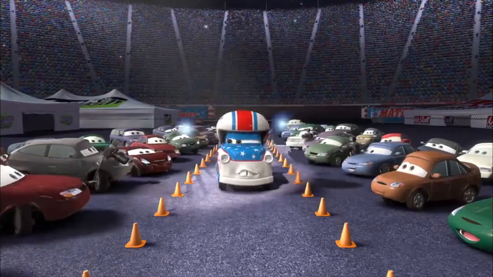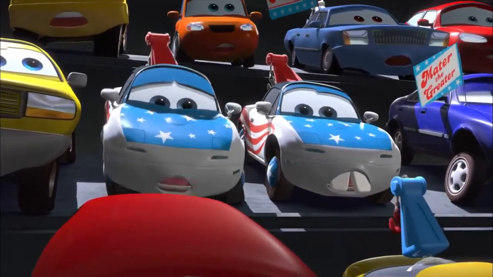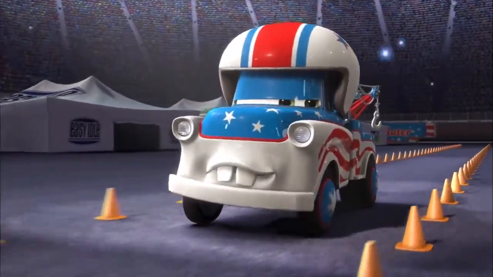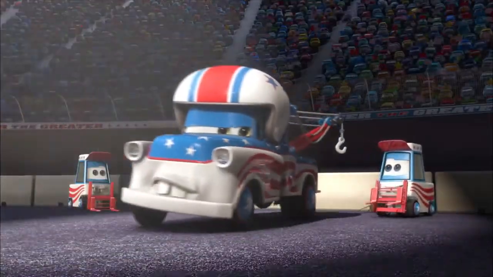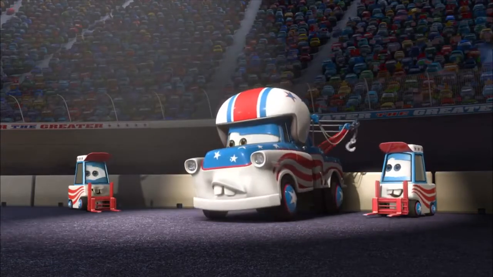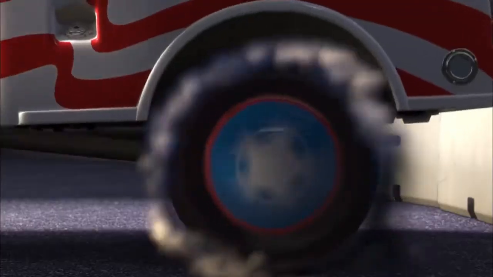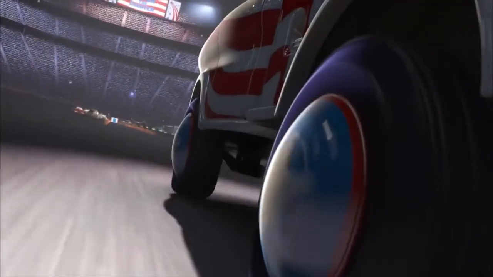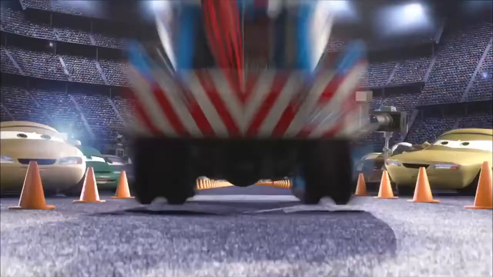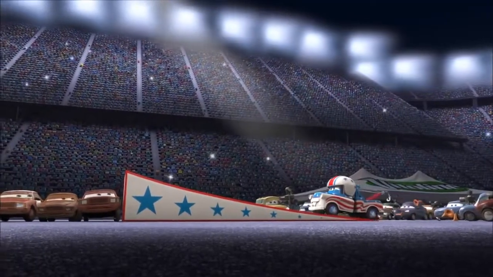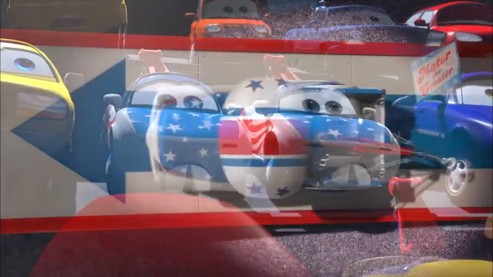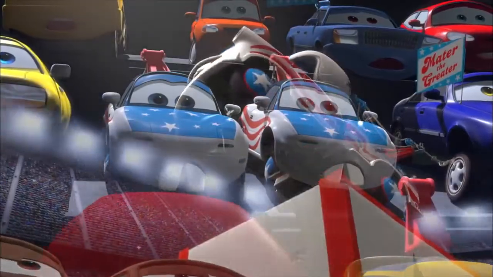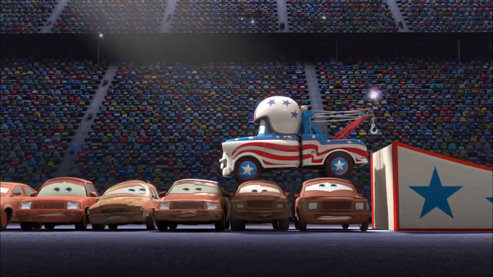Here we see Mater backing up in order to get distance from the ramp in order to gain speed. Now as he speeds up, we will see if he can clear the trucks. Which he does not, and falls very short.